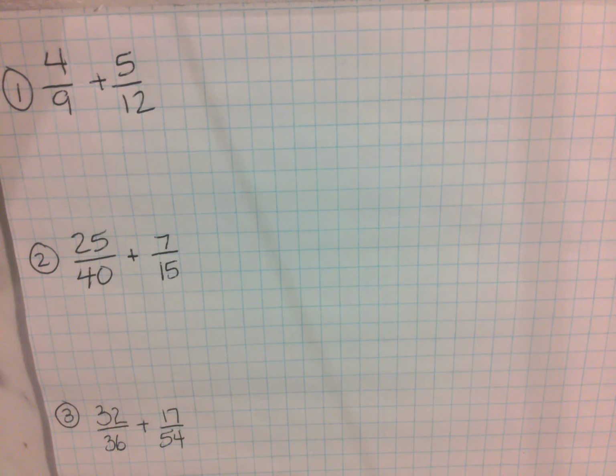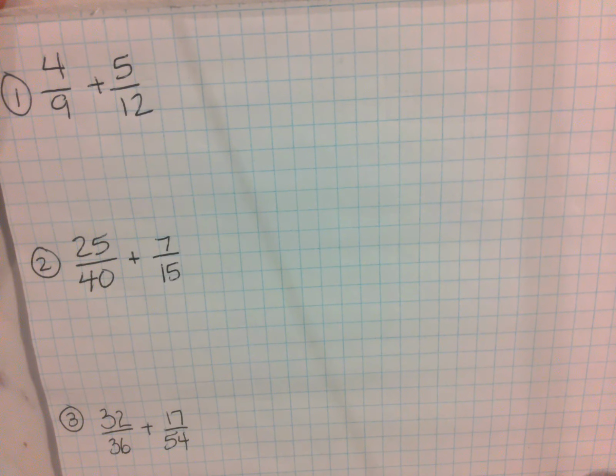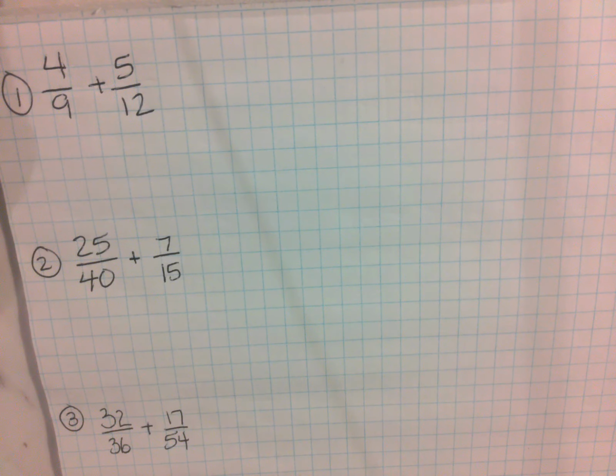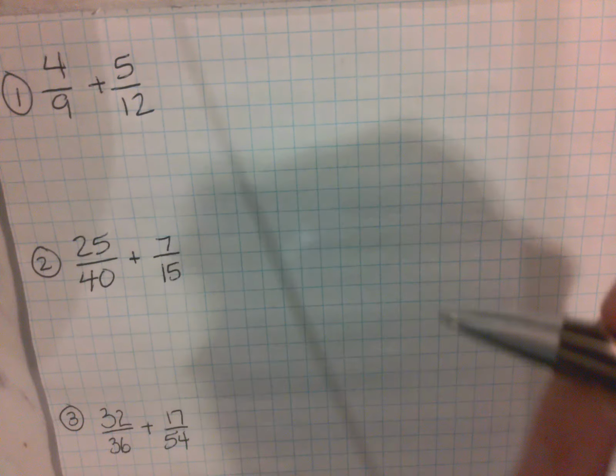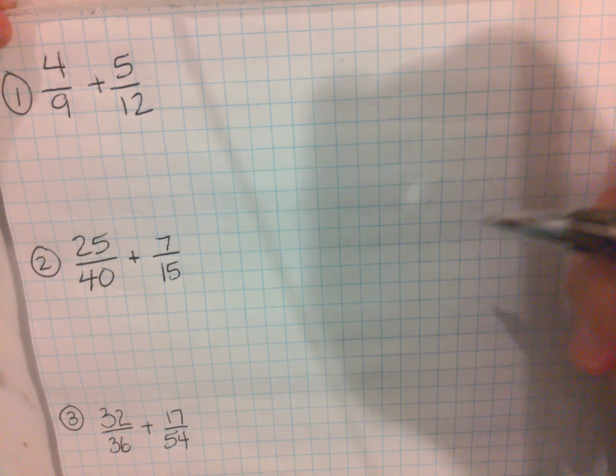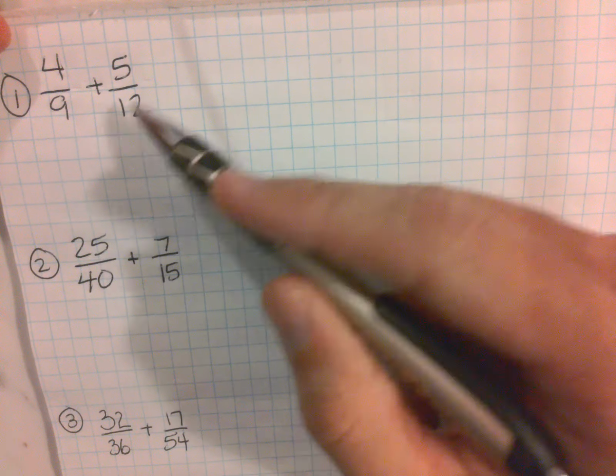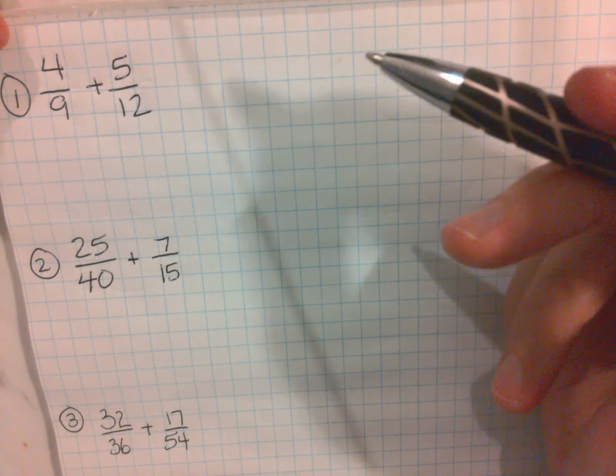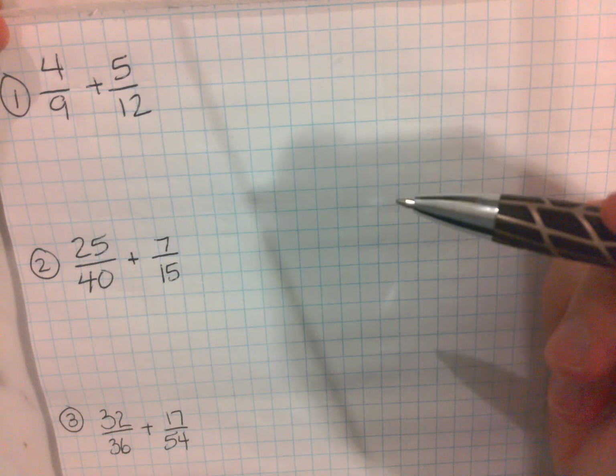Petrie, and we are looking at a couple of examples of adding fractions when we have unlike denominators, and we're going to use a couple of different strategies to solve that. So for the first one, we're looking at 4/9 and 5/12. We're going to add those two numbers together, and as you can see, 9 and 12 are not the same denominator. So in order to add, we know we need to have like denominators.